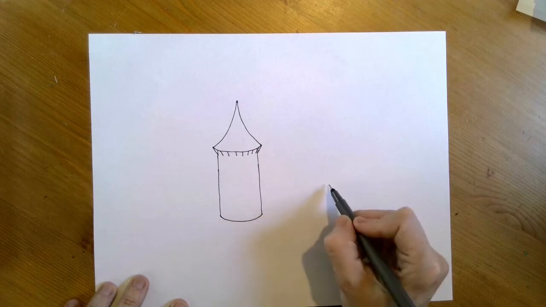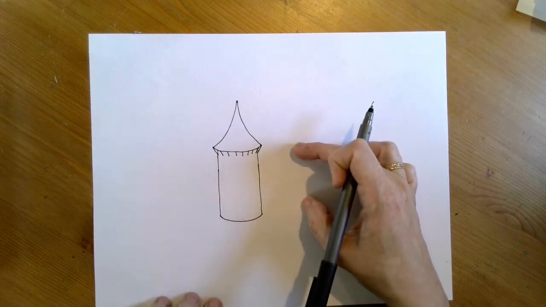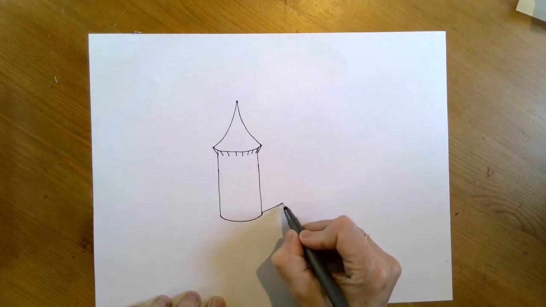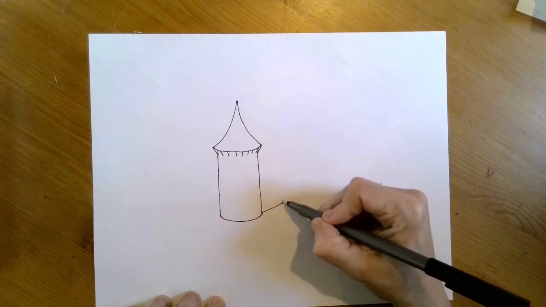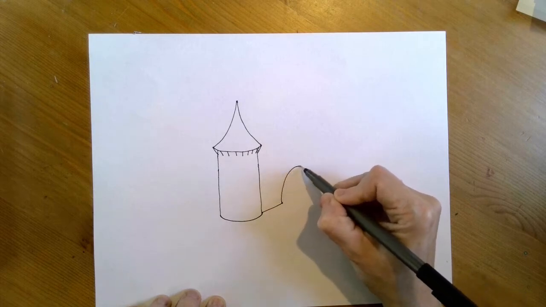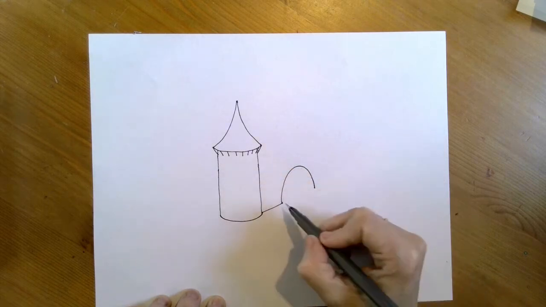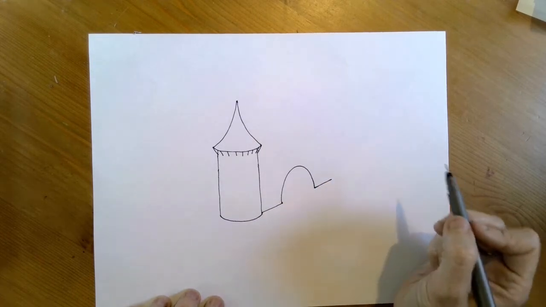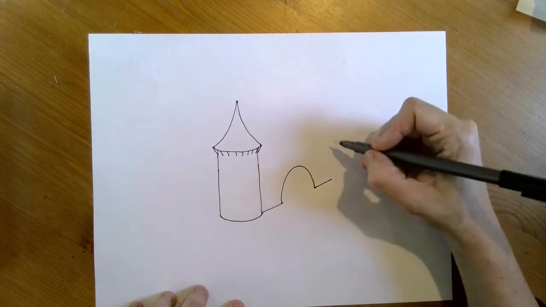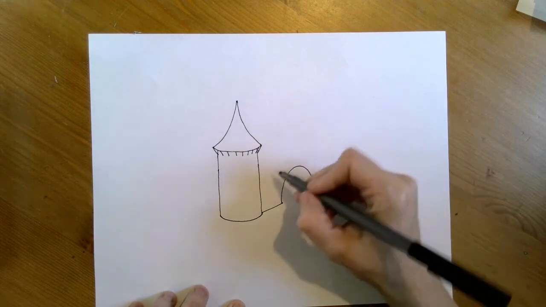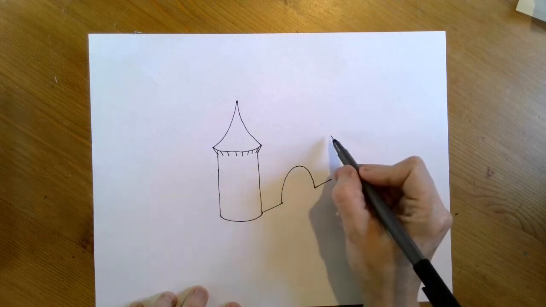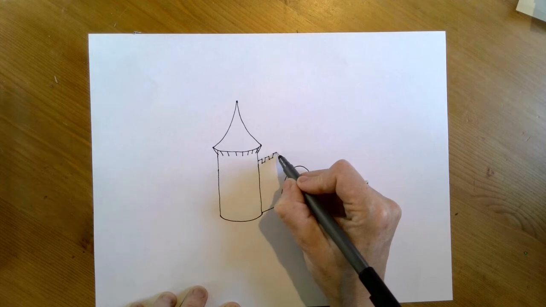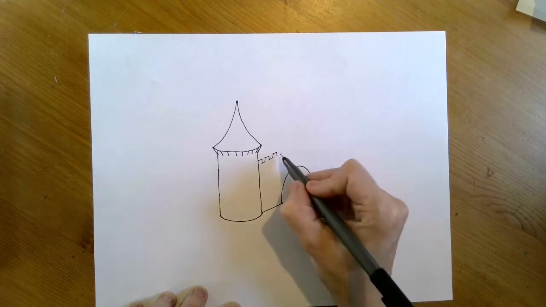Now when you go this direction and you're going to have room for the door, you remember that we don't go the whole way because the door stops. The wall continues. Now let's make the other side of the wall, but to do that I'm going to make the stone top, making it kind of parallel to this line.